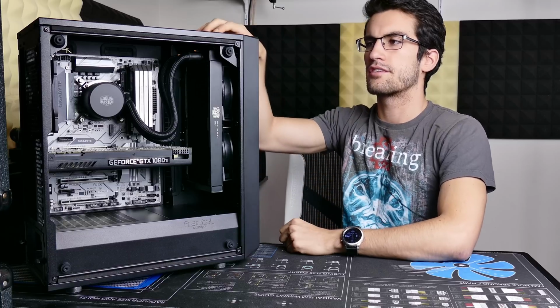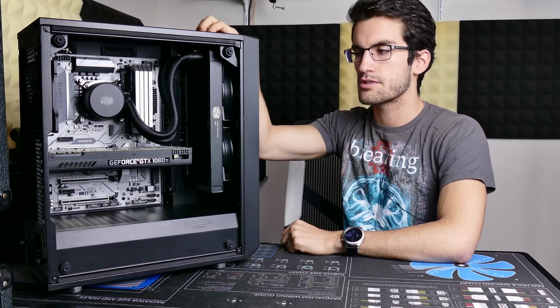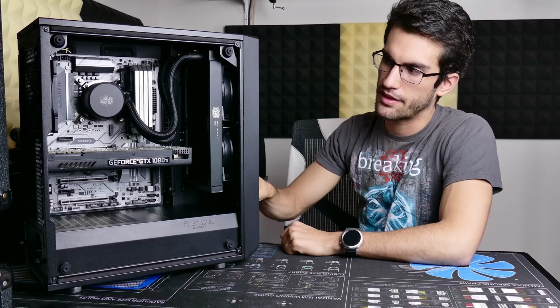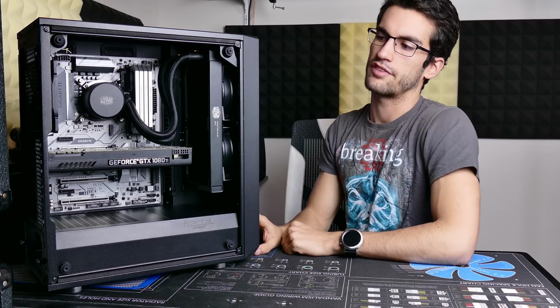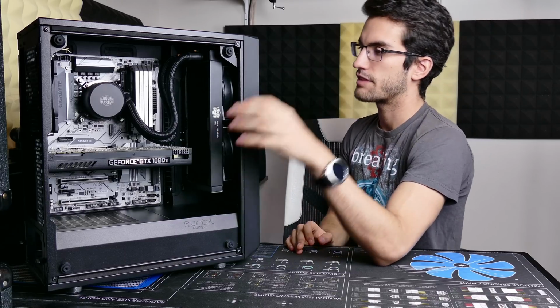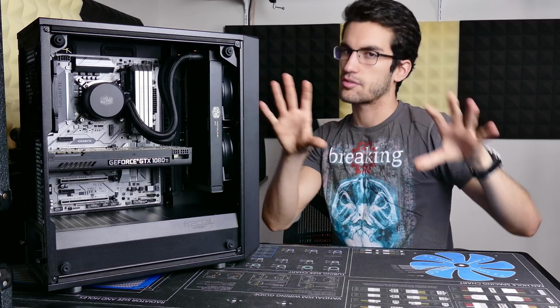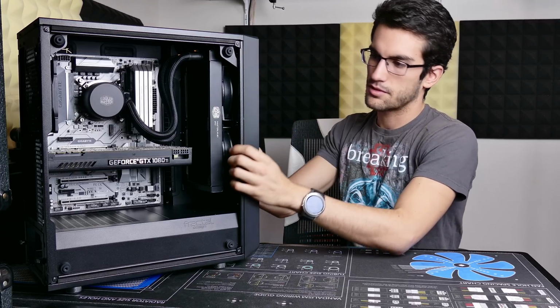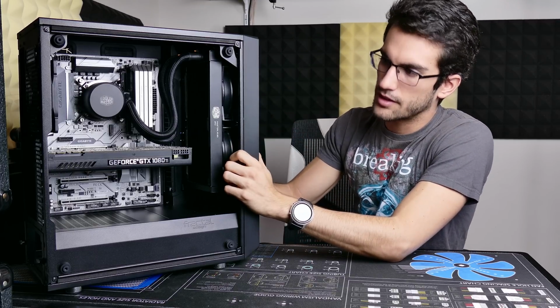I'm also going to link the Define C TGE in the video description. I think that's a true contender over this one. If airflow optimization isn't your thing, then I don't really think you should consider the Meshify C. You're going to be okay with a config like this, but custom loop compatibility is going to favor the Define C, at the expense of airflow, yes, I can attest to that personally, but this case is restrictive, it really is. So I'm going to link that case in the description.